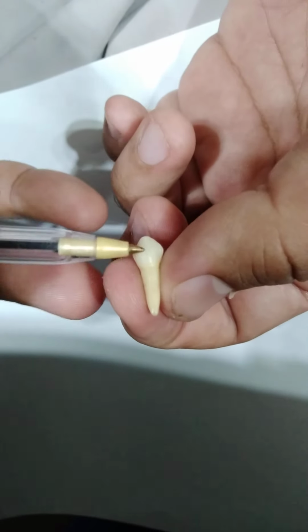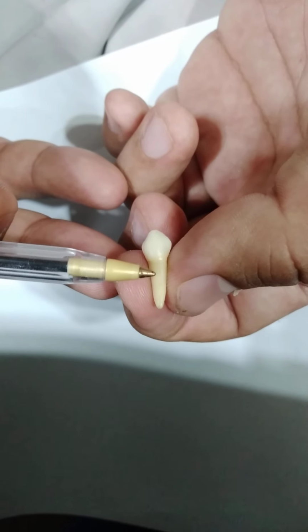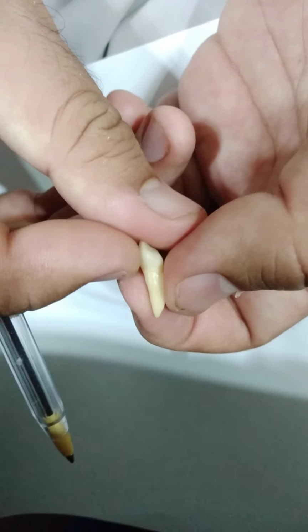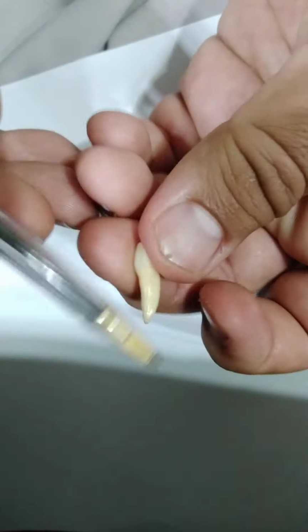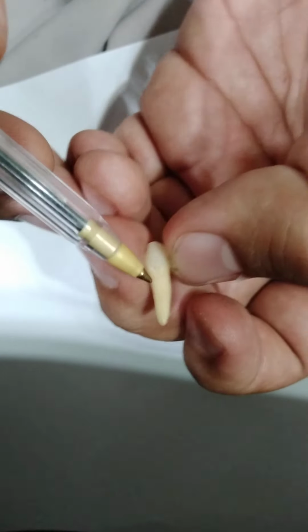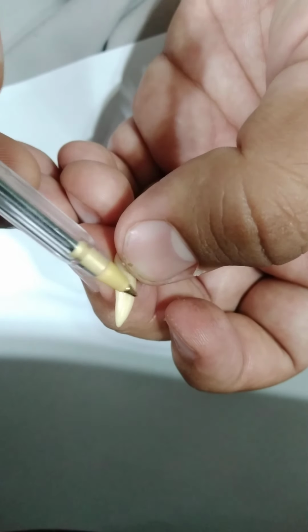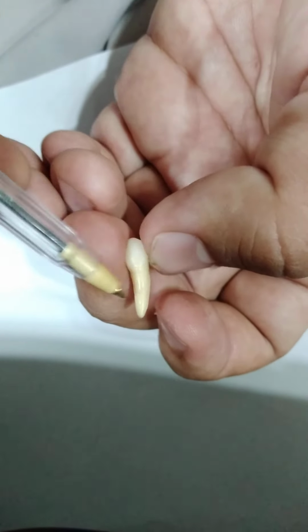Root is approximately twice the length of the crown. The root is wider labiolingually than mesiodistally. So labiolingually it is wider than mesiodistally.